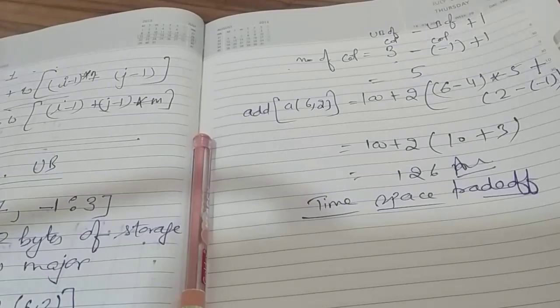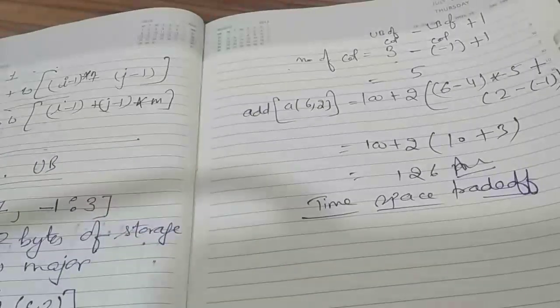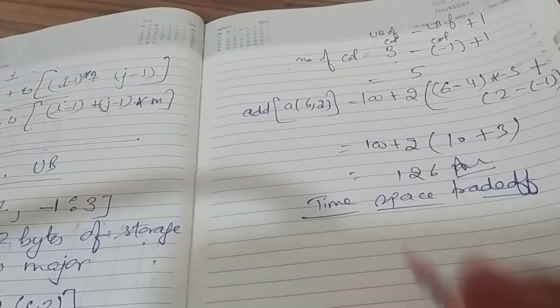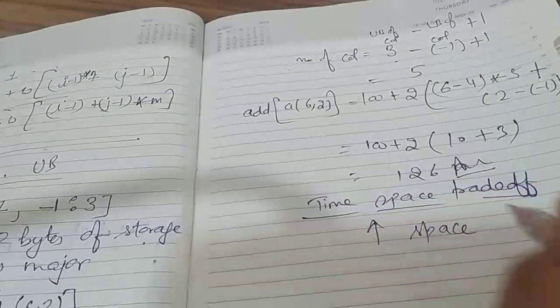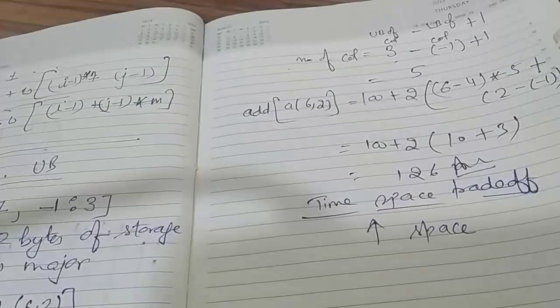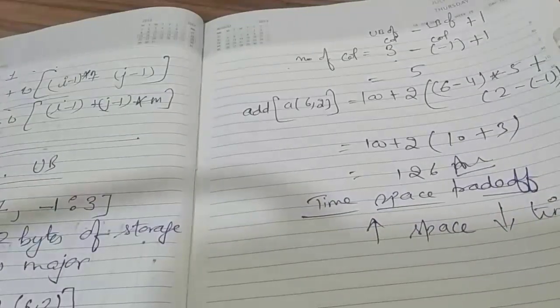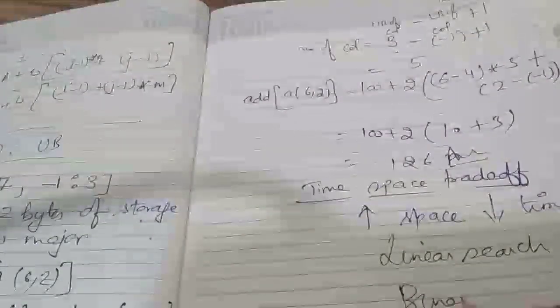Just an example of linear search and binary search. Again, I am repeating what time space trade-off is. The time and space of an algorithm are two major measures of the efficiency of the algorithm. Sometimes the choice of data structure involves the time-space trade-off. When we increase the amount of space for storing the data, one may reduce the time needed for processing the data. So the example of this is linear search and binary search.